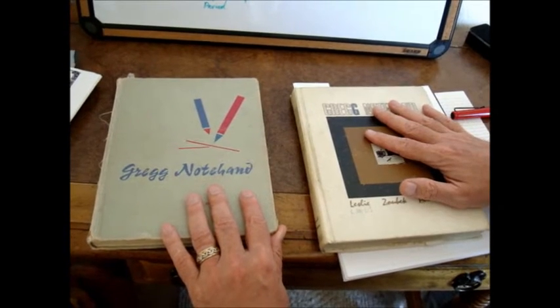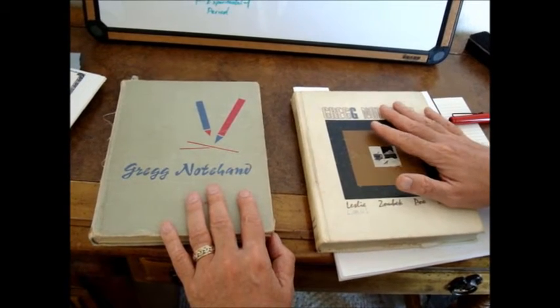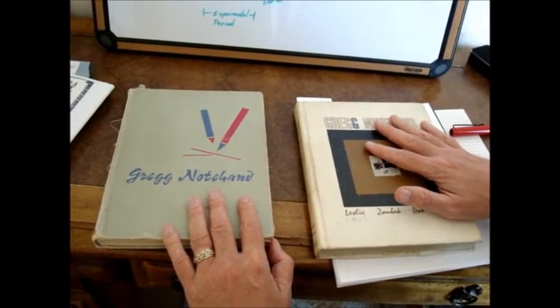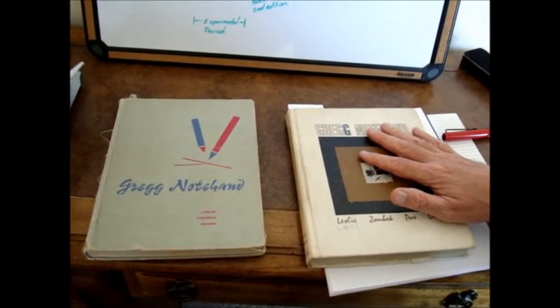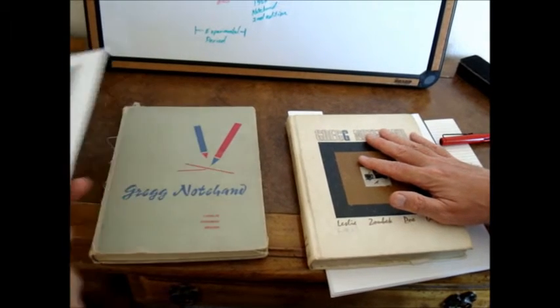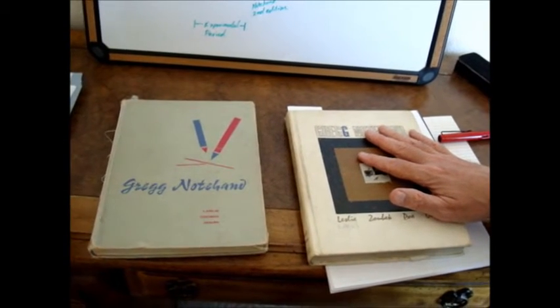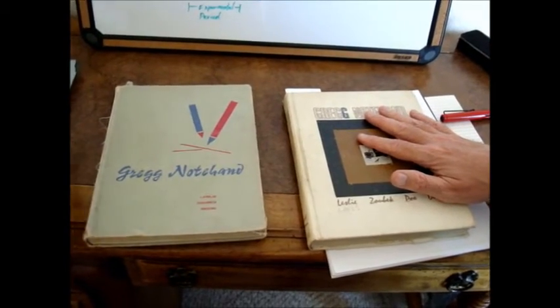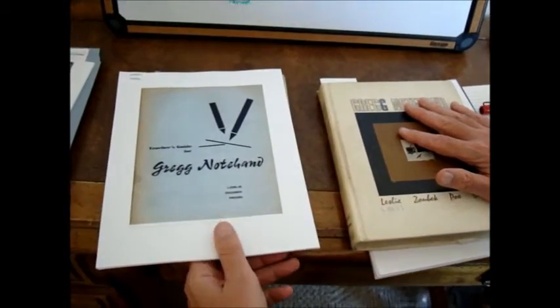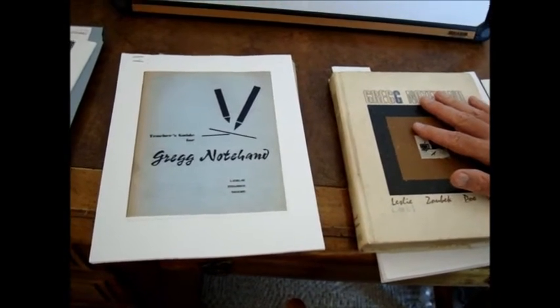These were aimed at the high school or college student, and again, they were a personal use Notehand, building on the foundations of Gregg Hand. One of the very, very useful materials that an internet correspondent provided me was the teacher's edition, the teacher's guide for Gregg Notehand.